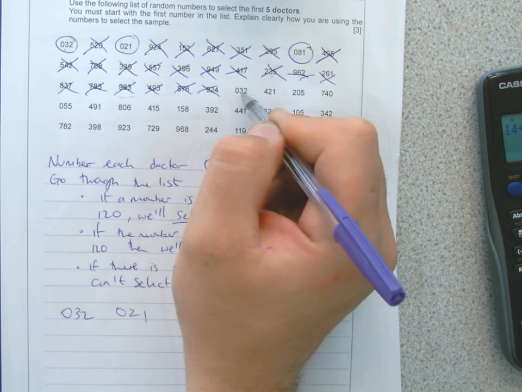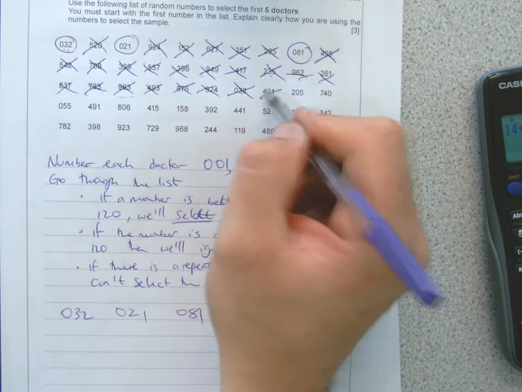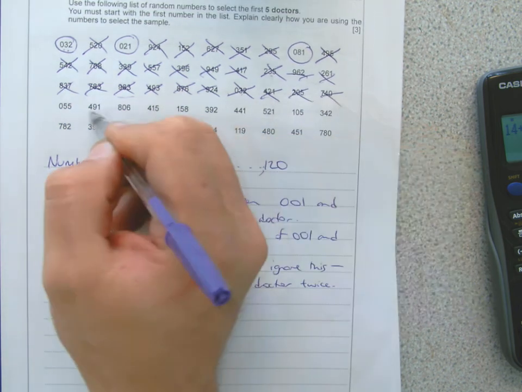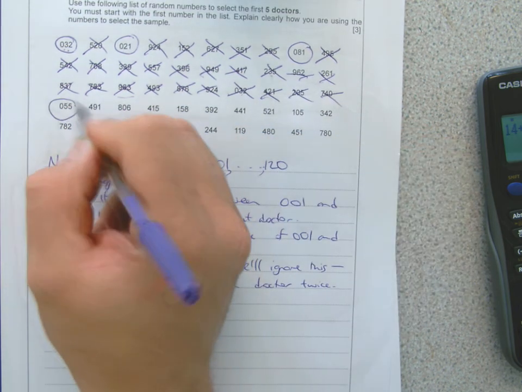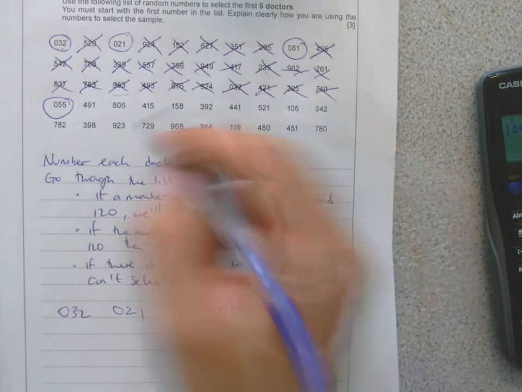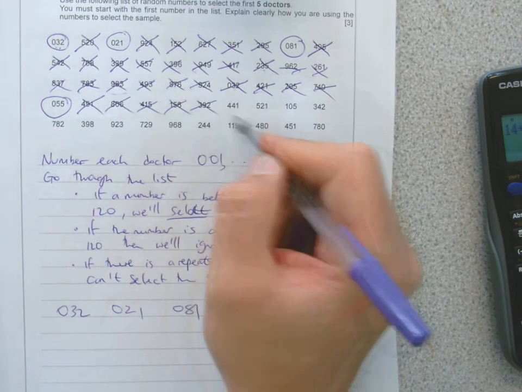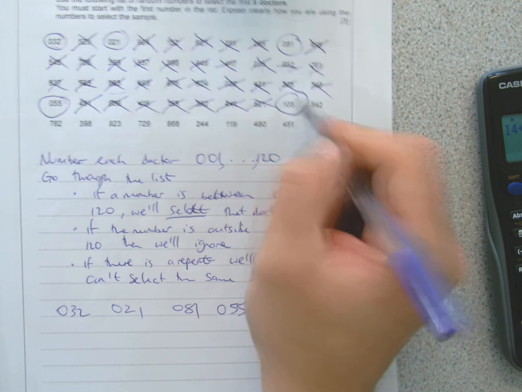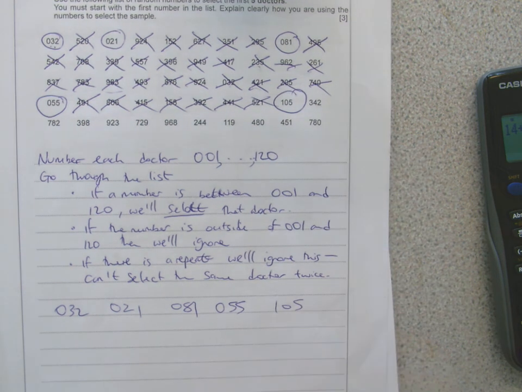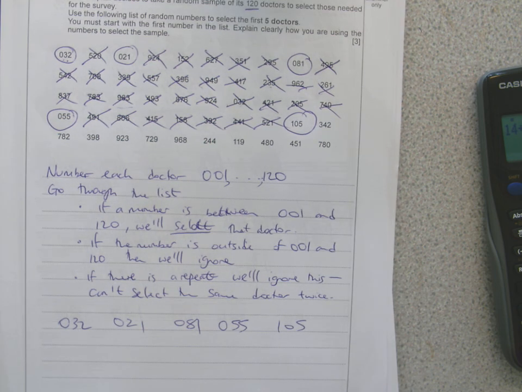Now the next one's 032. But we've already had 032, haven't we? So we can ignore that one as well. We can ignore loads here, and then the next one, look, 055. So we select that one. Keep ignoring until we get to that one. And now we've selected all the doctors that we need in our list. We've got 5 doctors selected. That's exactly what they wanted, and we've done it using this strategy here.